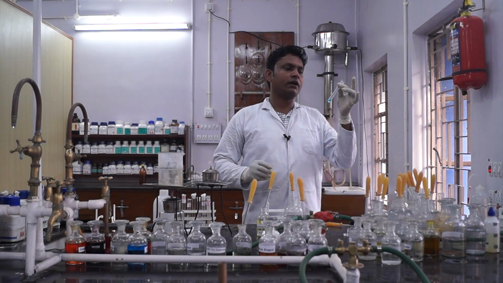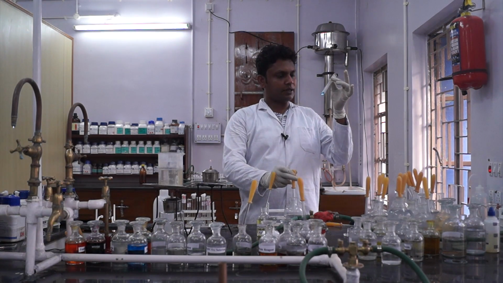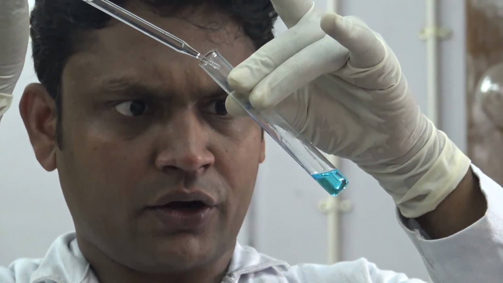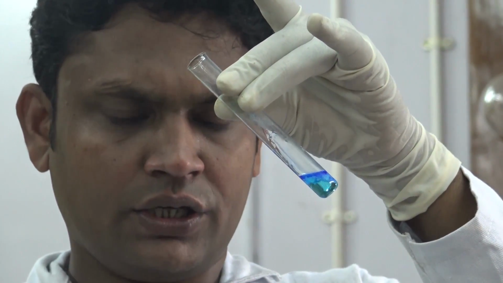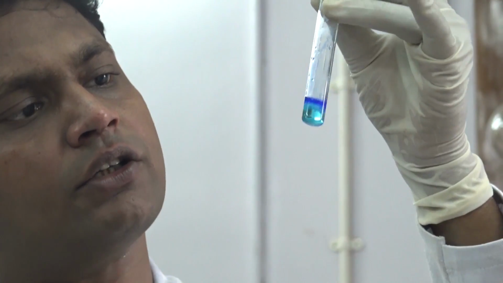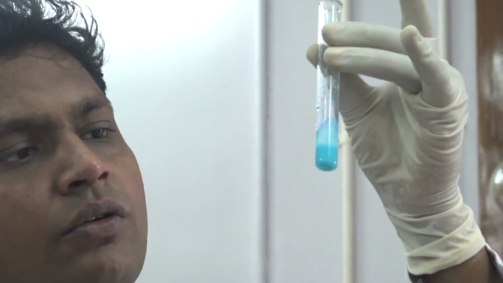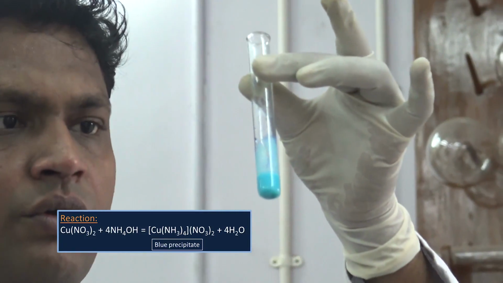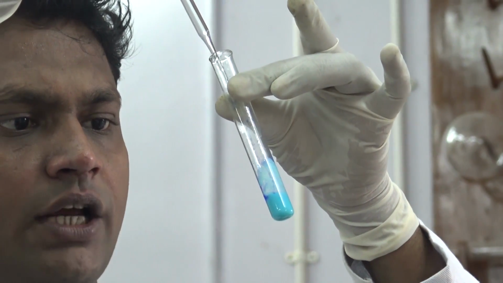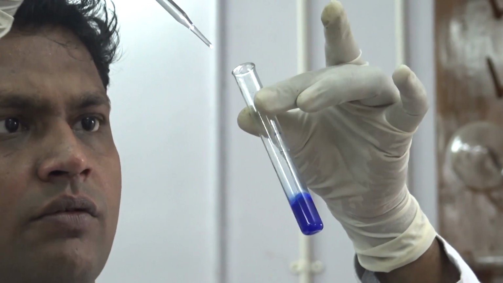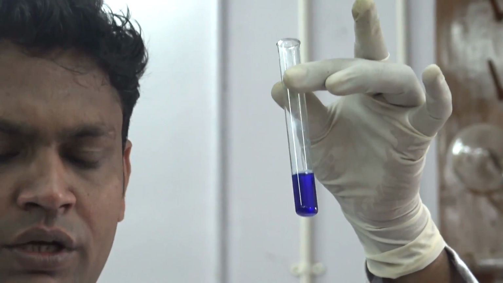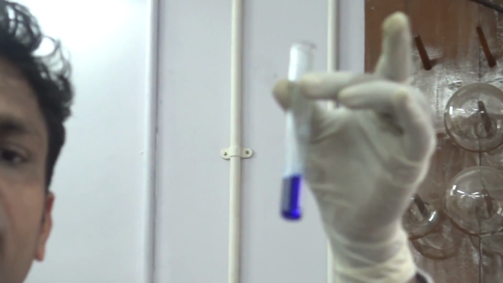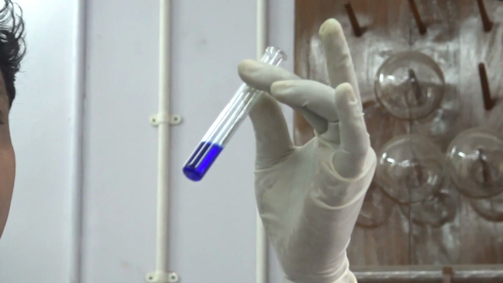For the first test, that is the ammonium hydroxide test, we have to take the first sample solution and add 1 or 2 drops of ammonium hydroxide into it. Here we can see that pale blue precipitation occurs. After addition of excess ammonium hydroxide, the pale blue precipitation turns to a clear blue solution after dissolving in it. It confirms the presence of copper ion in our solution.